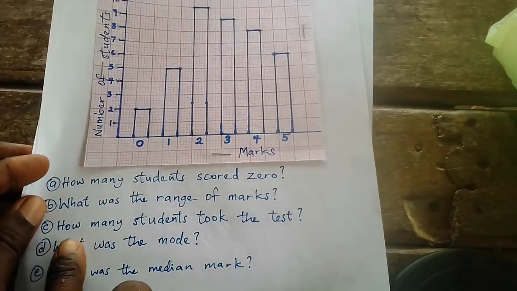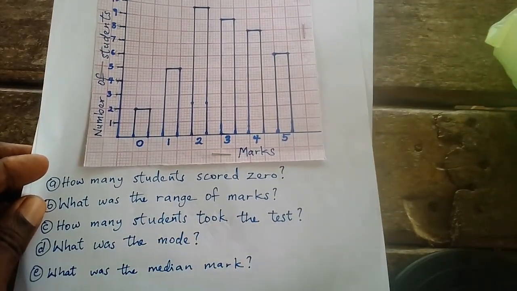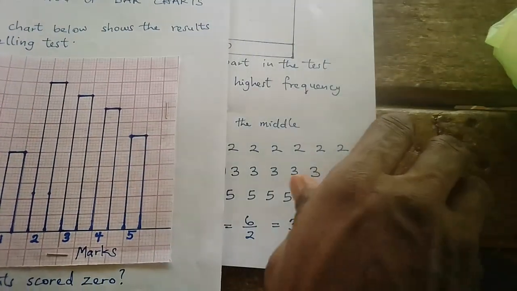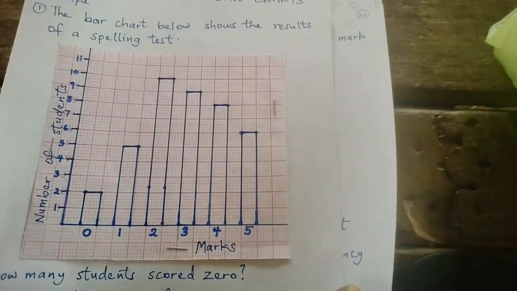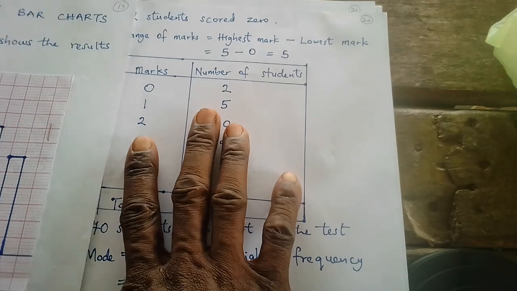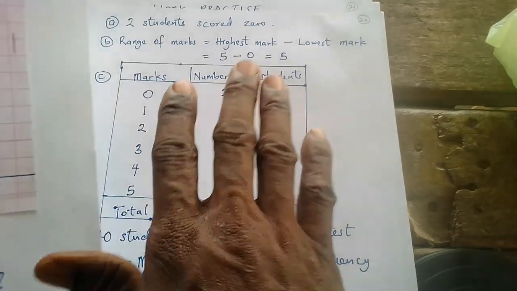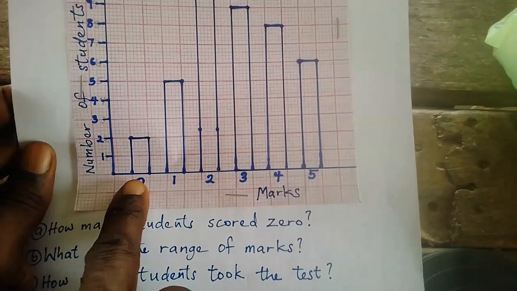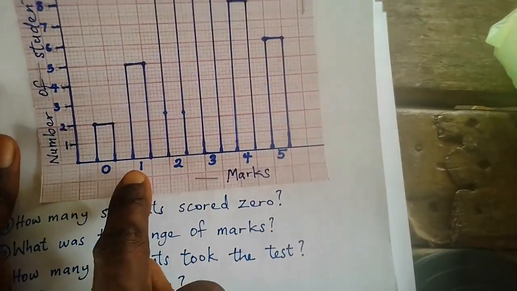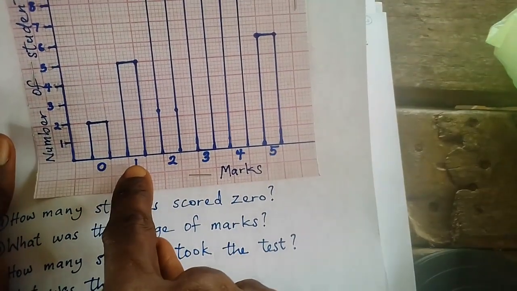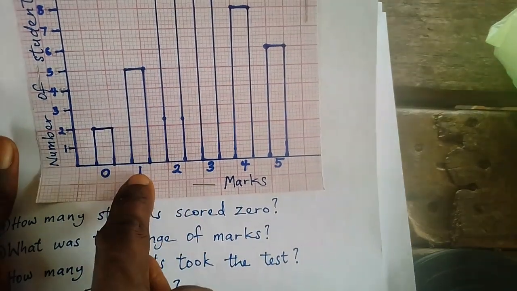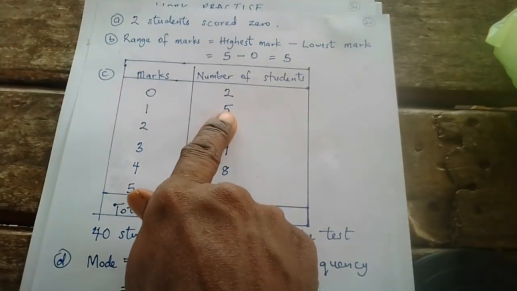C. How many students took the test? To get the total number of students that took the test, we can get this information on a frequency distribution table. So this is the table. We see that here we are having 2 students that scored 0. Then this is for how many students scored 1. If you look at it, we have 5. 5 students scored 1.